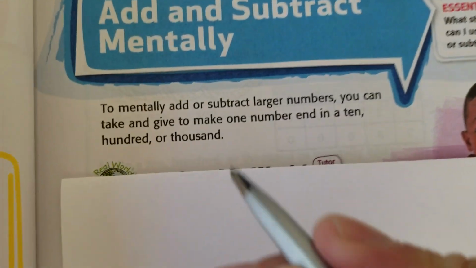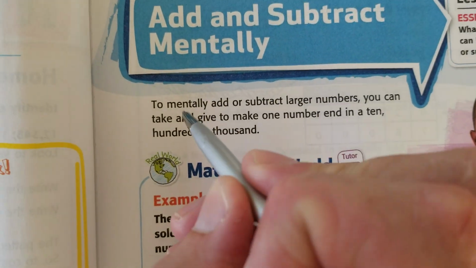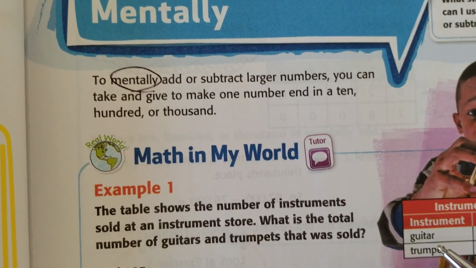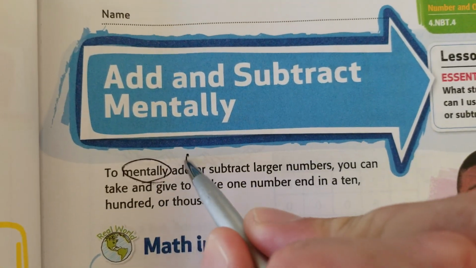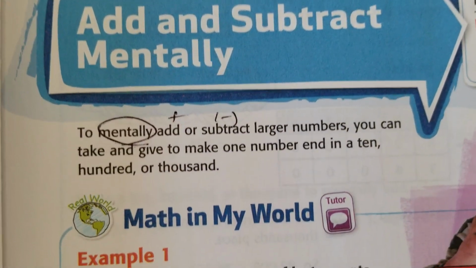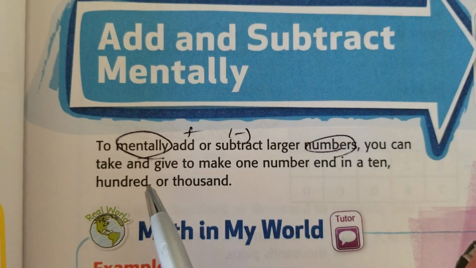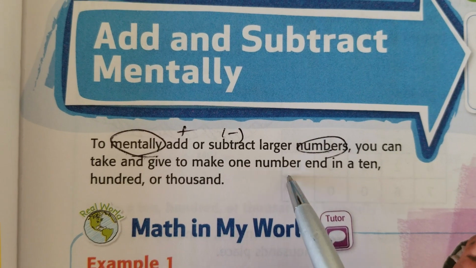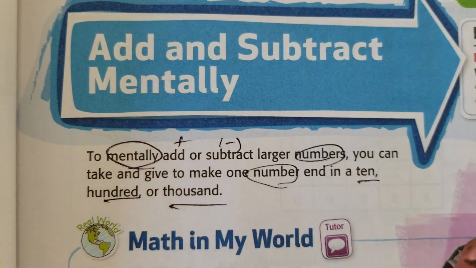As any good reader does, let's circle keywords. Let's circle "mentally", so it's in your mind. To add or subtract larger numbers, you can take and give to make one number end in 10, 100, 1,000.